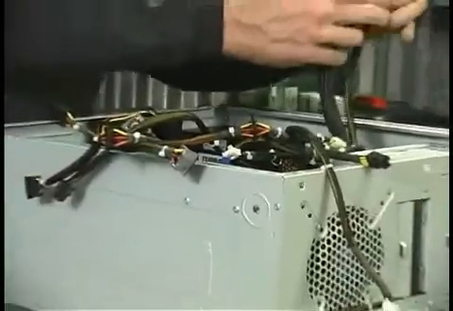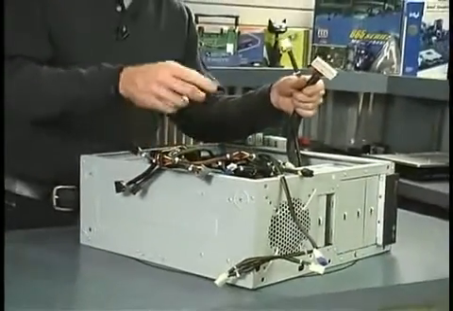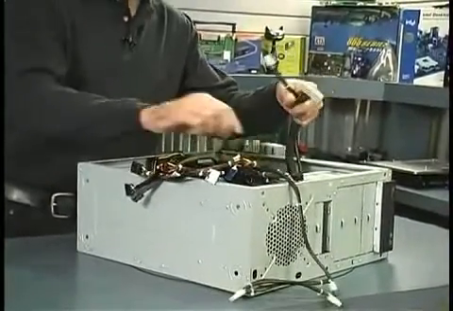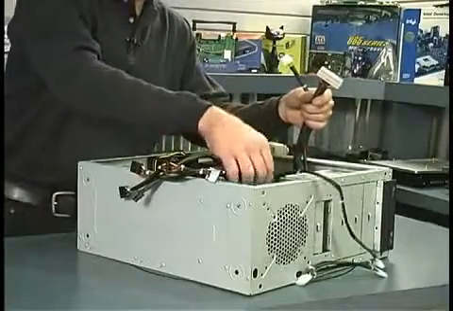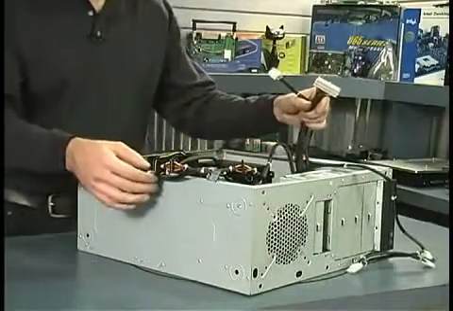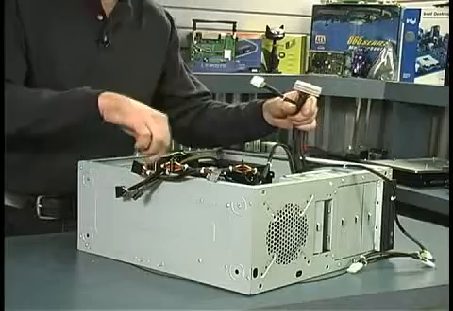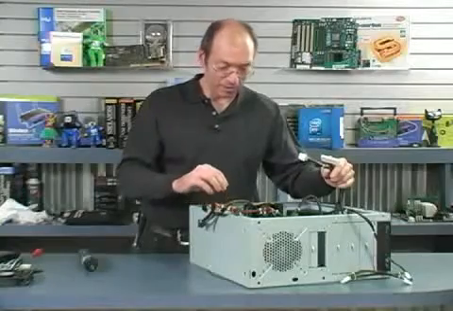I have the CPU power. I've got auxiliary power, let's see, for video cards, which is over here. And I've got the drive power. So I'm going to go ahead and get all these connected up, and then we'll see what that looks like.